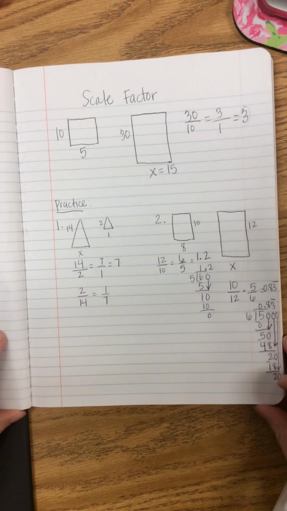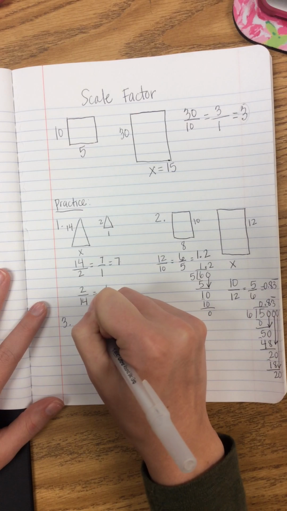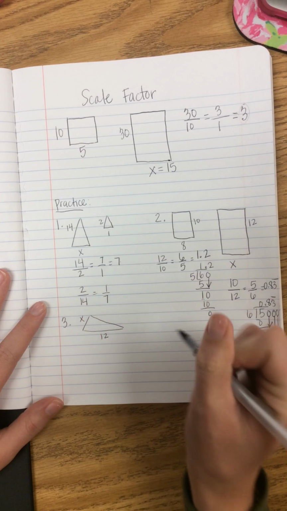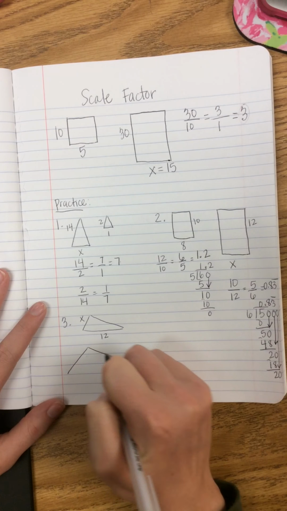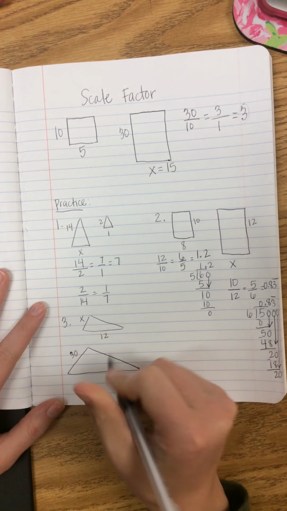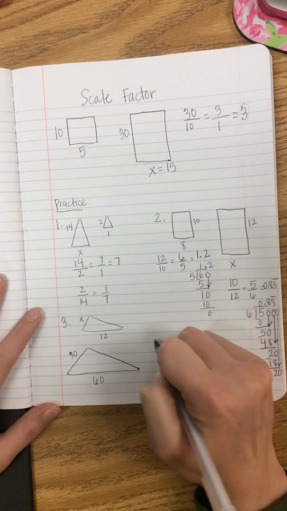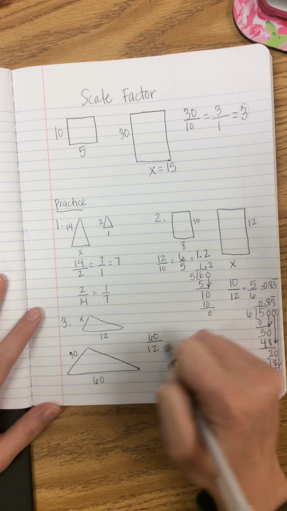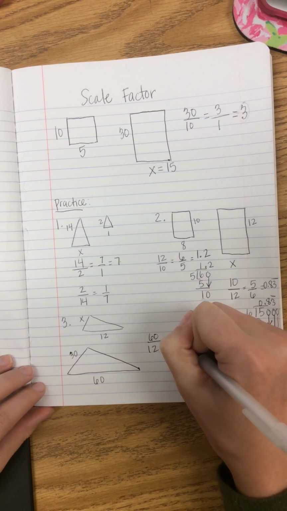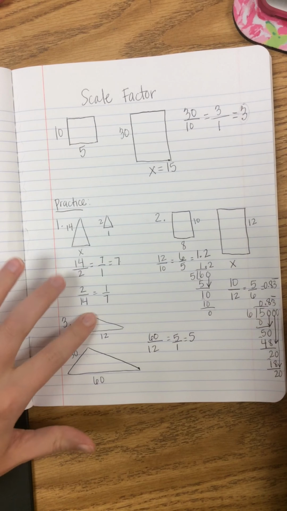Now let's do one more example, and this can be another triangle. The smaller triangle has dimensions x and 12. The larger triangle has dimensions 30 by 60. Now to see how much bigger this shape is, start with the bigger dimensions, 60 over 12. Well, if you know 12 times 5 is 60, then you would see, if you reduce that, you get 5 over 1, which is a scale factor of 5.